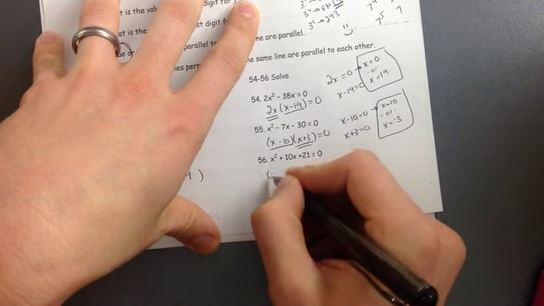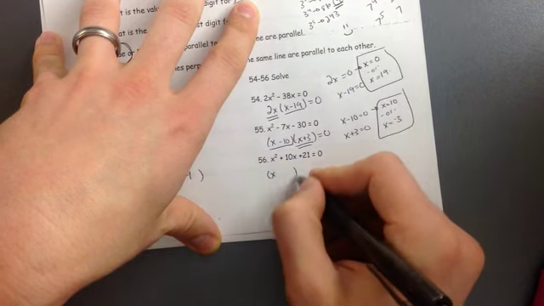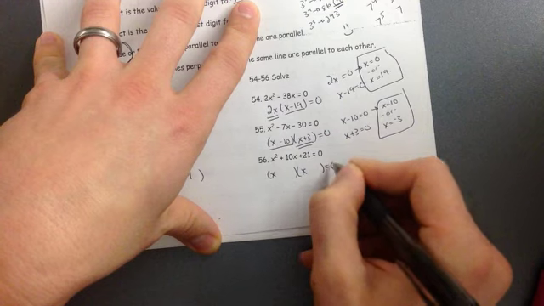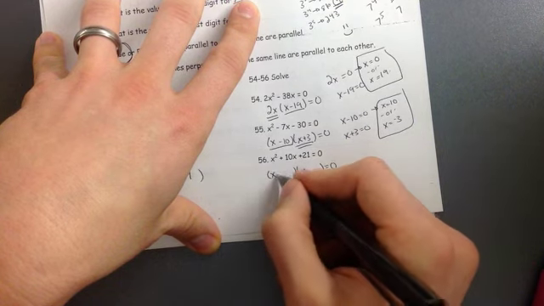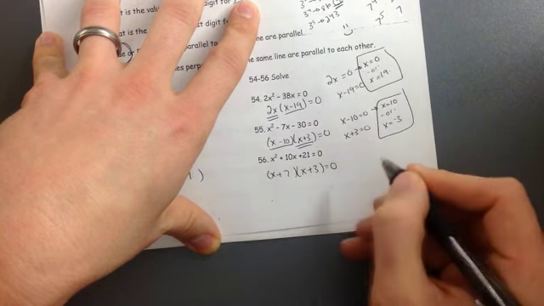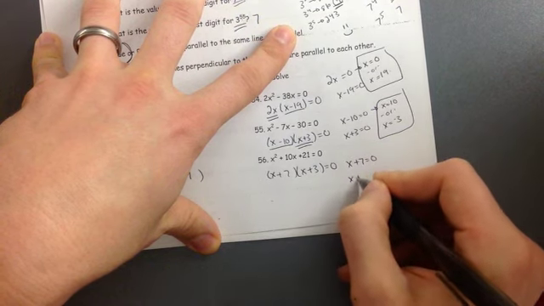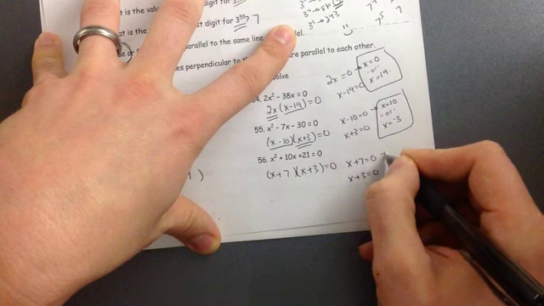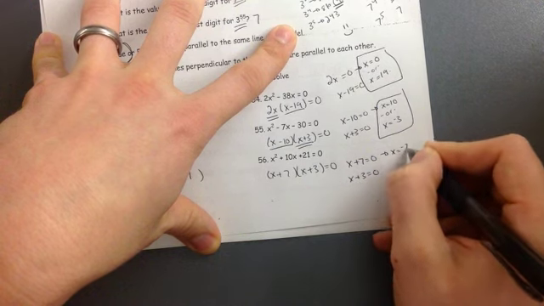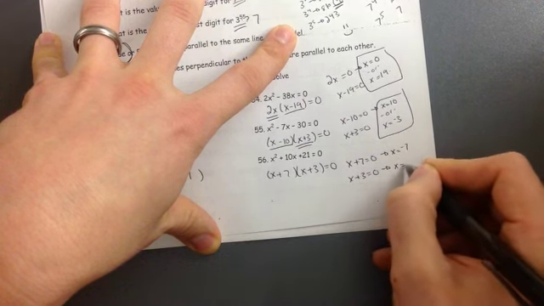My last one, I've got x and x to get x squared. I need the factors of 21 to add up to 10. 7 and 3 are going to work really well for me here. So I've got x plus 7 could be 0, and I've got x plus 3 could be 0. If this one is true, x is equal to negative 7. If this one is true, x is equal to negative 3.